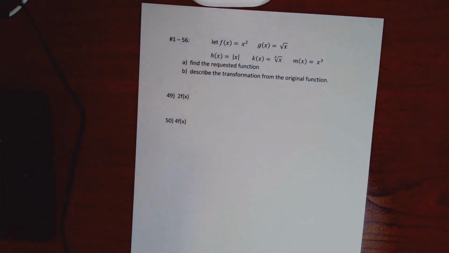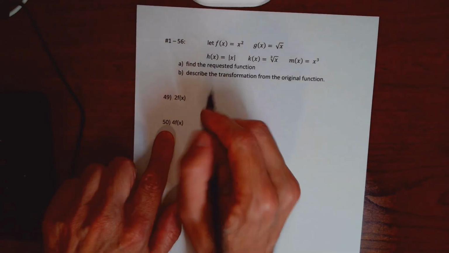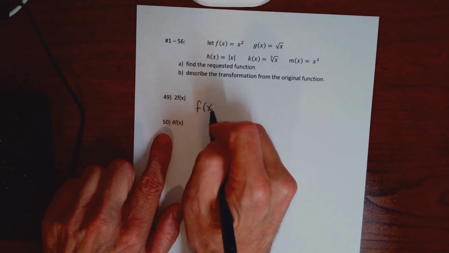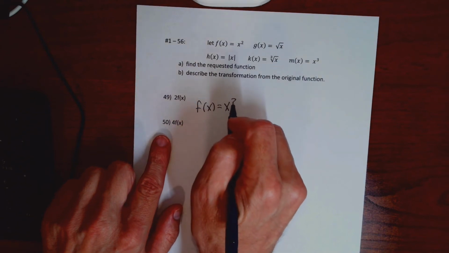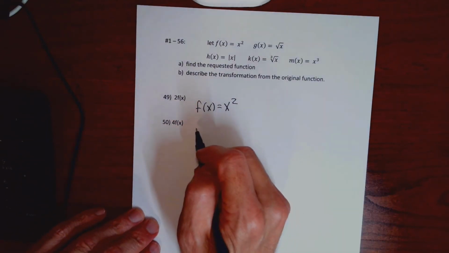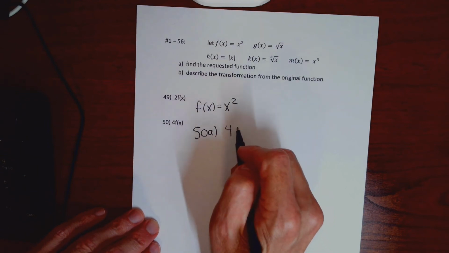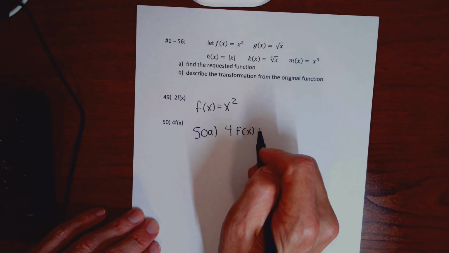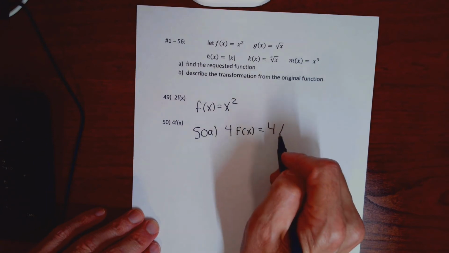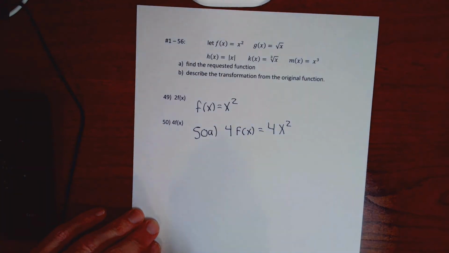Oh, now we get to making it wider or narrower. So this is calling out the f of x function, which is x squared. That's the most common function to move around. Part A of number 50 wants me to do 4 times f of x. That 4 is just going to precede the function. I'm not going to need any parentheses when I'm multiplying a function by some number.